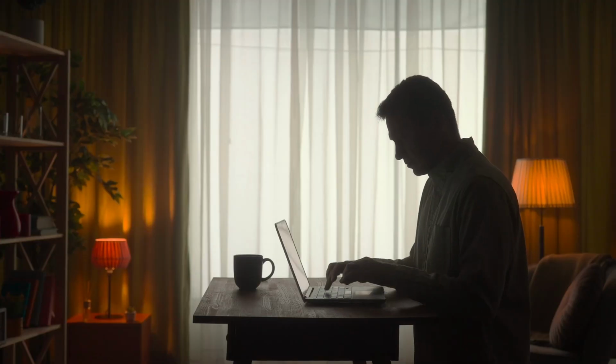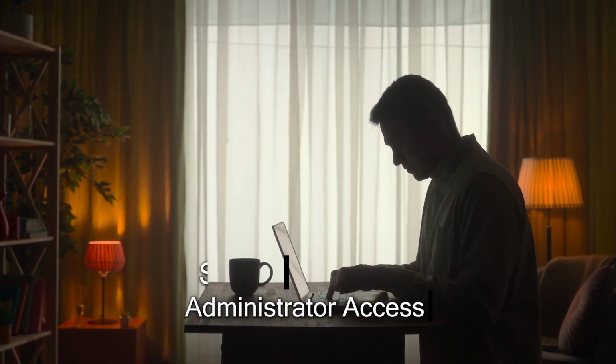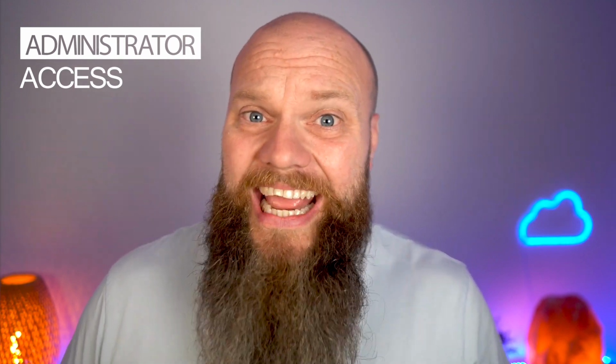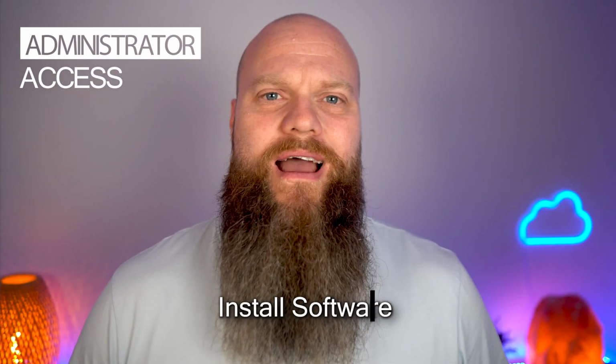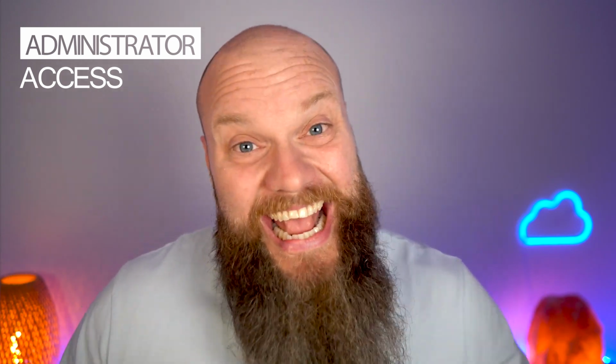Now, as IT people, we're usually stuck between a rock and a hard place. You see, the user account that you use to log onto your computer can either have administrator access or just standard access. Now, if it's got administrator access, you can do what you like. You can install software. You can change the settings of the computer. The sky is the limit.